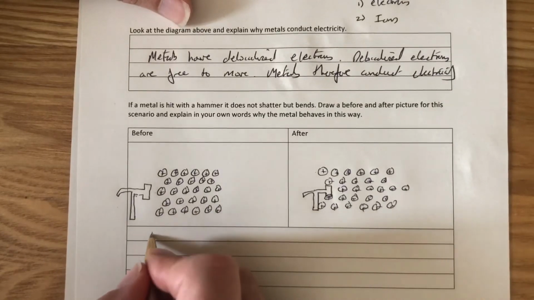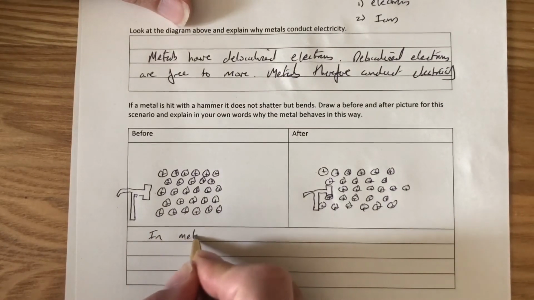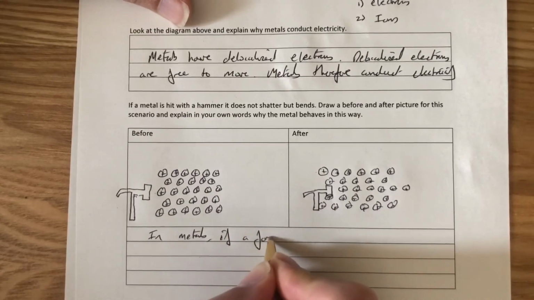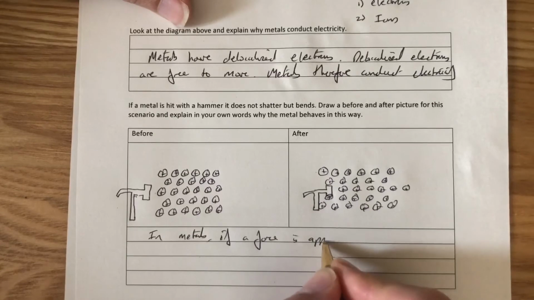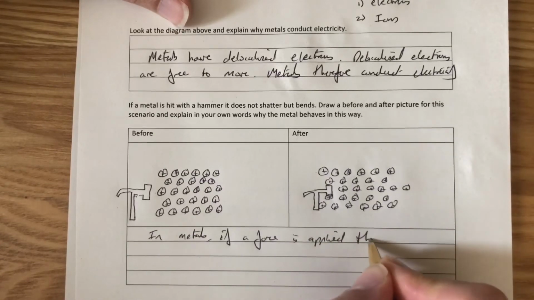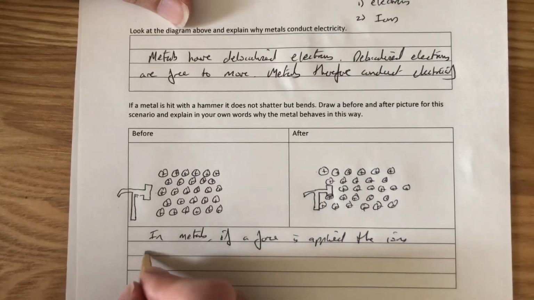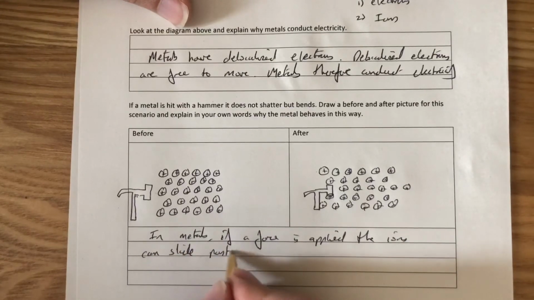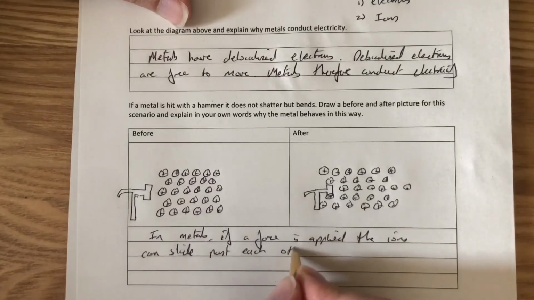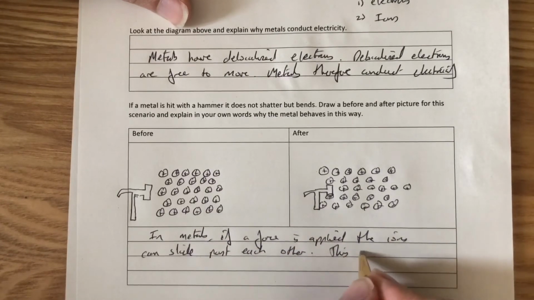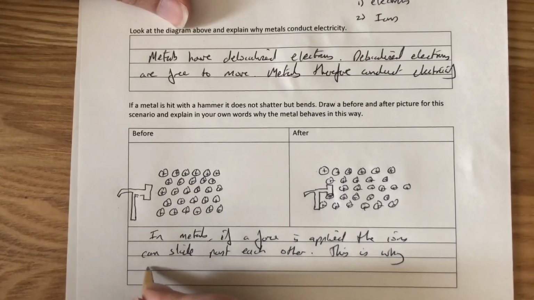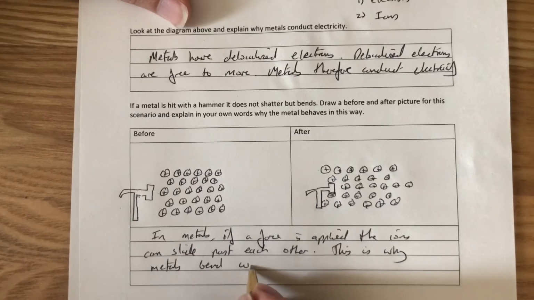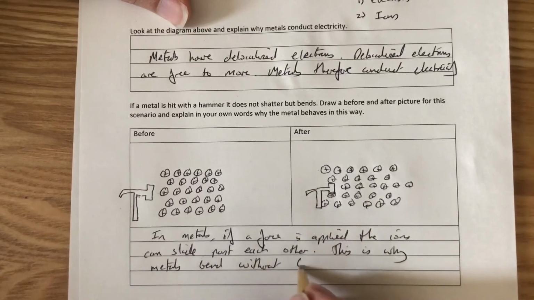Let's try and explain that a little bit. In metals, if a force is applied, the ions, the metal ions, can slide past each other. This is why metals bend without breaking.